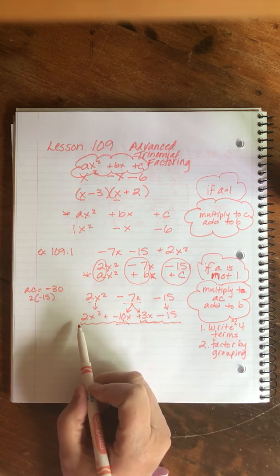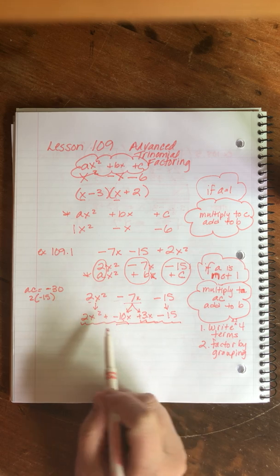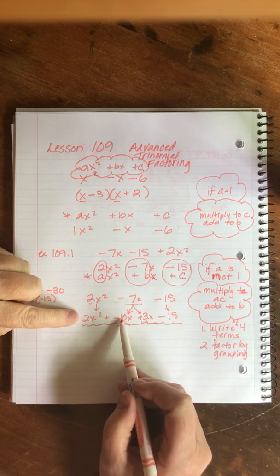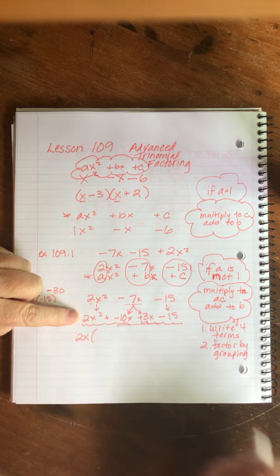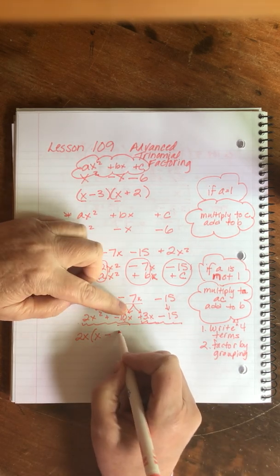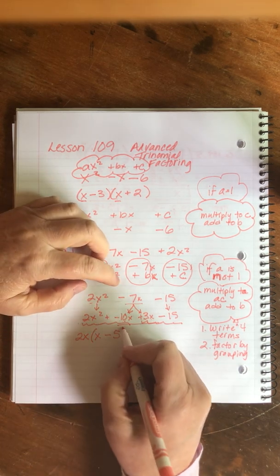So now we're going to factor by grouping. We're just looking at these two. We're saying, okay, what do we have in common between these two? And we see, well, 2, because 2 goes into 10. And there's an x. We can pull out an x. So 2x is what we pull out. And what do we have left? x minus 5. Right? 2 from minus 10 gives us minus 5.